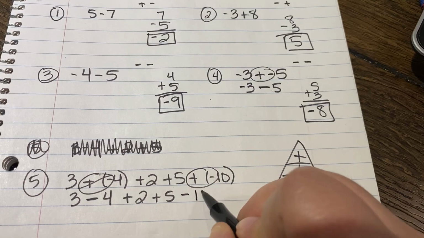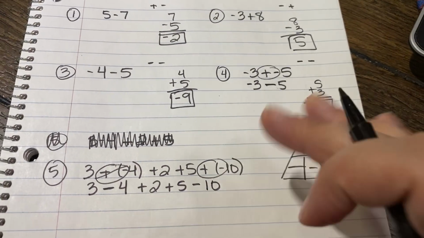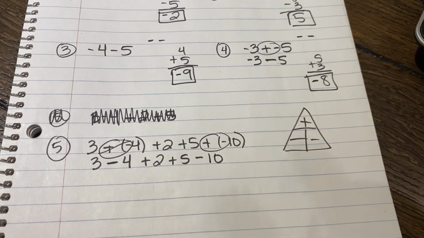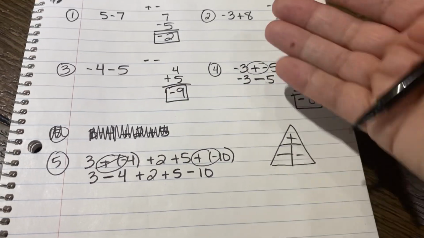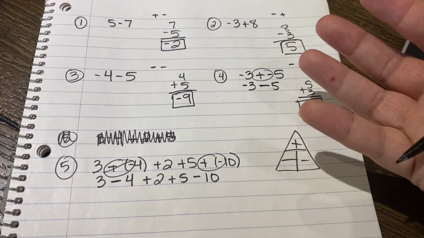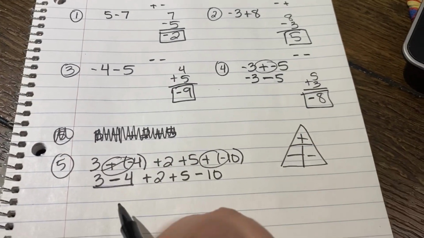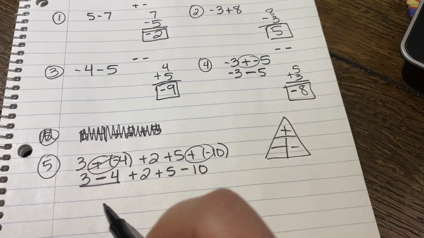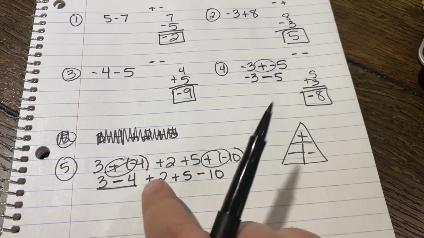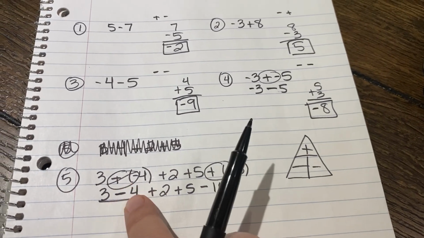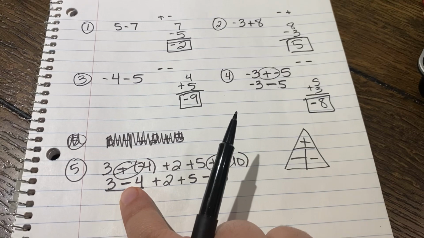And now, I'm actually going to show you 2 ways to solve this problem. The first way is exactly like we did up here. We're going to take it 2 numbers at a time and follow our rules. So the first thing I'm going to solve is this problem. So we have 3 minus 4. So 3 is a positive, 4 is a negative. So these signs are different.